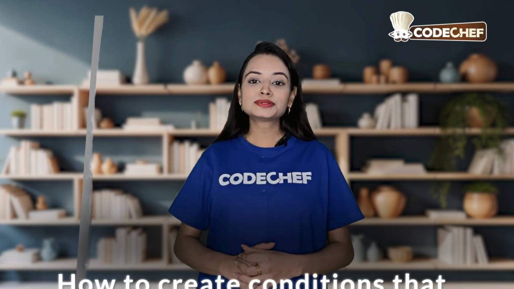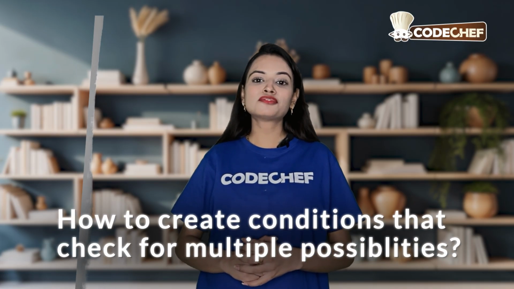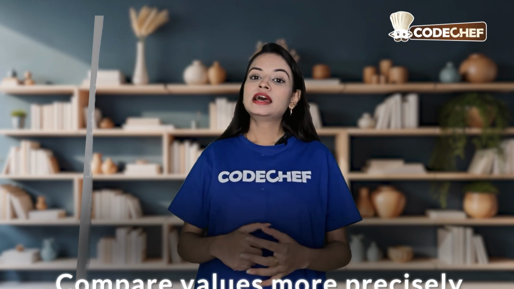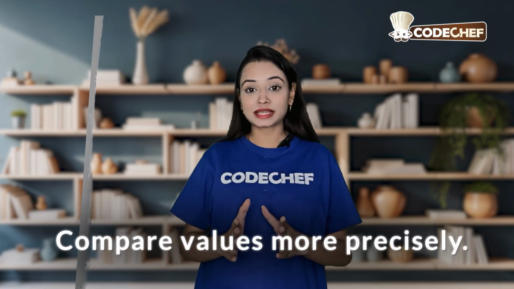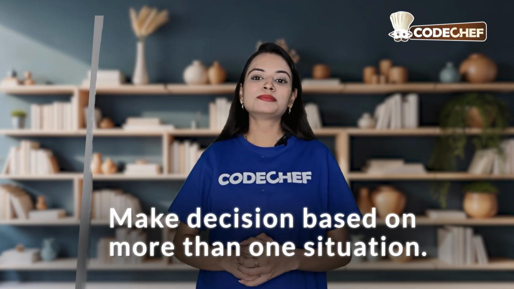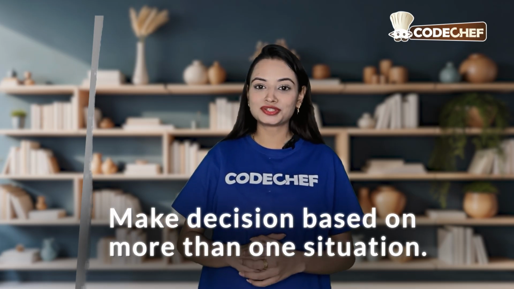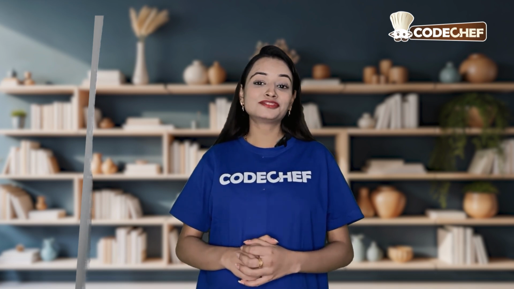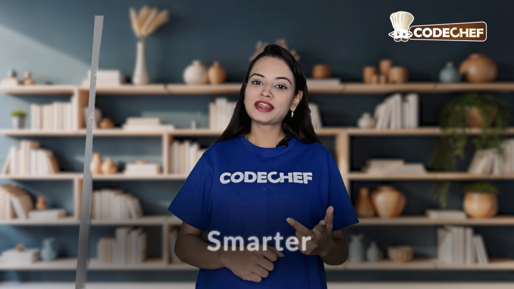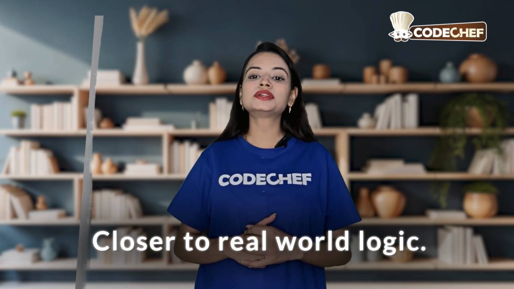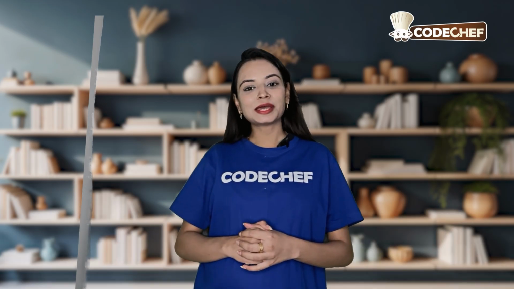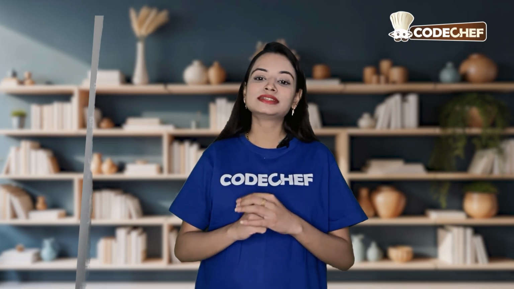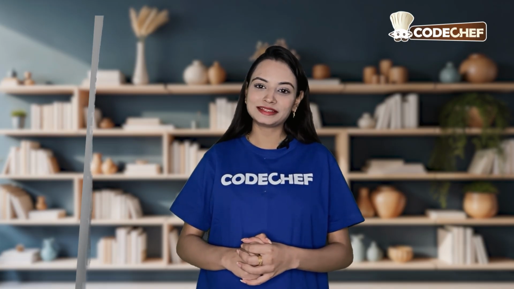We will learn how to create conditions that check for multiple possibilities, compare values more precisely, and make decisions based on more than one situation at a time. These ideas help you write code that feels smarter, more flexible, and much closer to real-world logic. So let's dive in and level up your understanding of conditional programming.